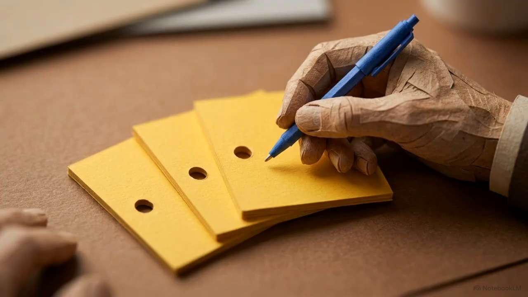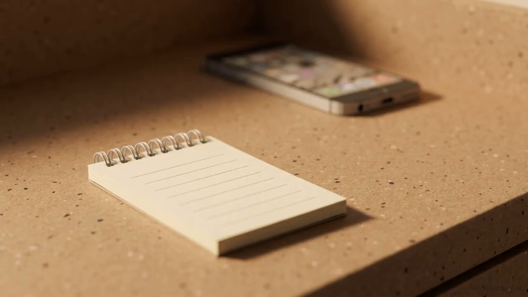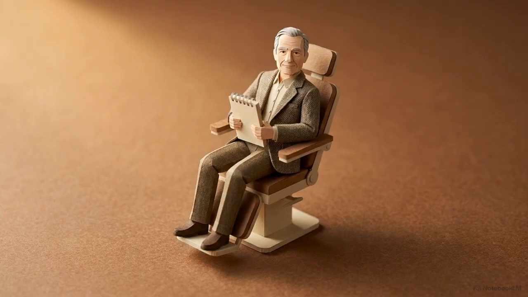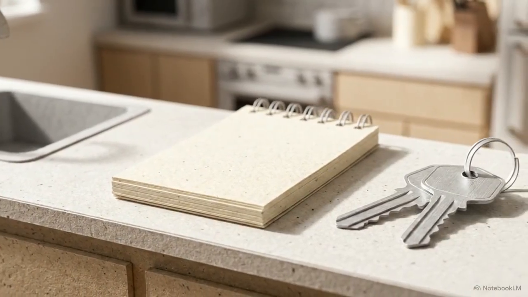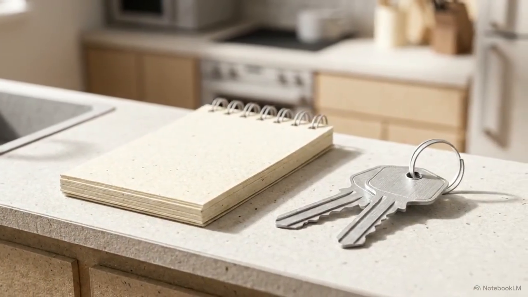Now, take those 3 digital bullet points and write them down with a pen on a physical paper notepad. Physically writing the list down separates your preparation phase from the actual appointment. You are guaranteed a smooth visit because you will not have to navigate a smartphone or a computer while sitting in the exam room. You now have a concrete, actionable tool sitting right next to your keys, ready to go with you to the doctor.